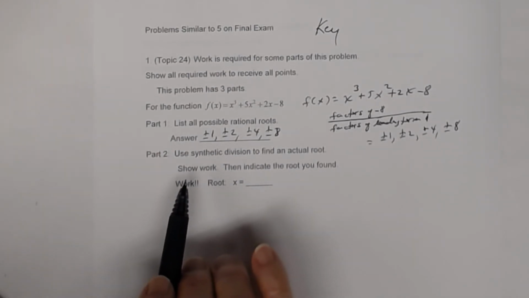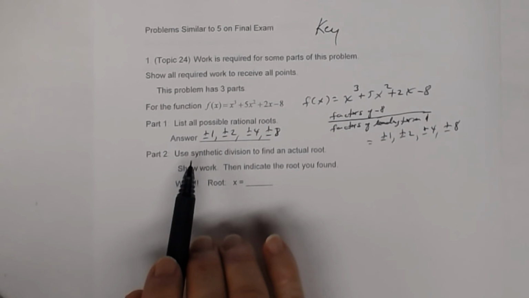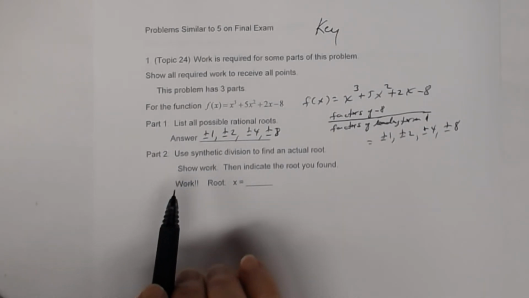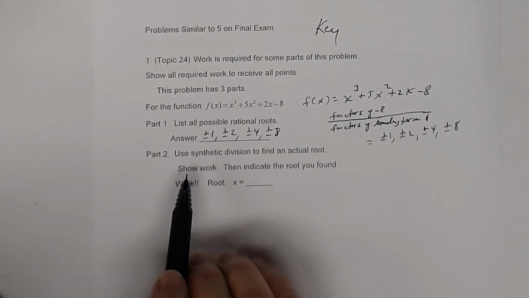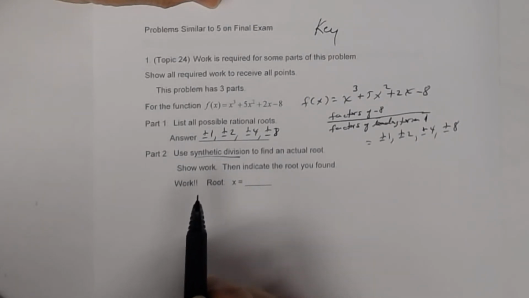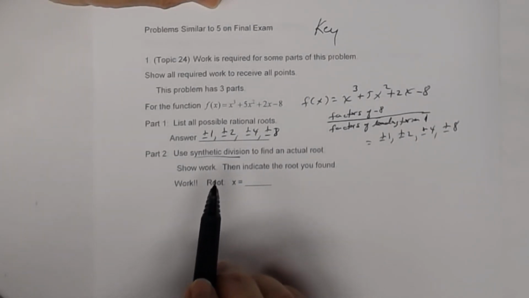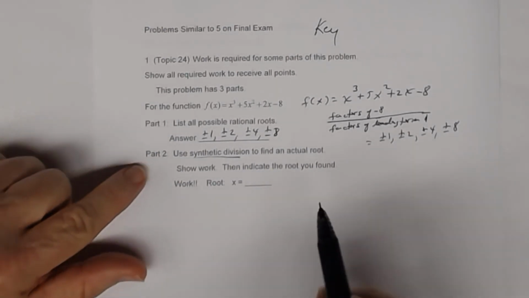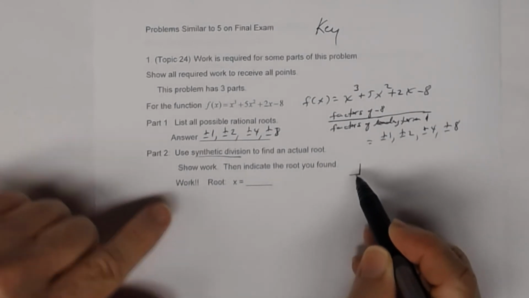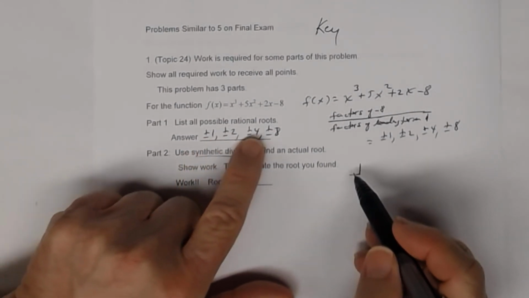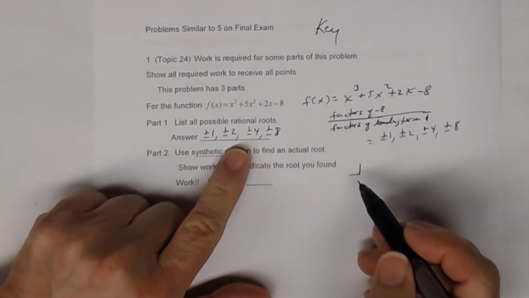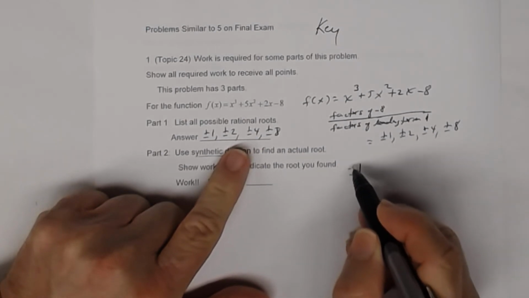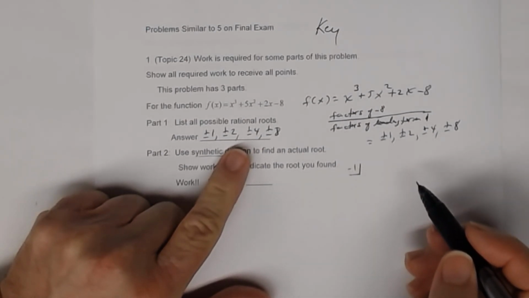So then you're asked to use synthetic division to find an actual root. Now make sure you follow directions. The direction says use synthetic division, so you have to use synthetic division. To use synthetic division to find an actual root, you're going to use that format that you've learned before. So we're going to pick one of these possible rational zeros. So let's suppose you chose -1 as a possible rational zero.